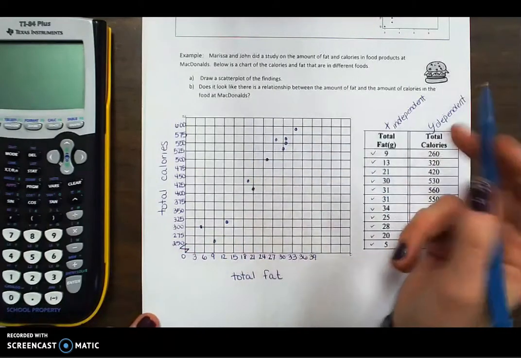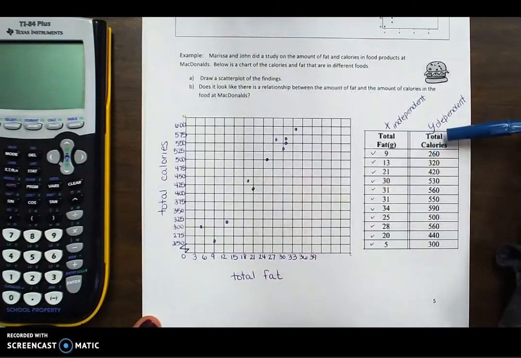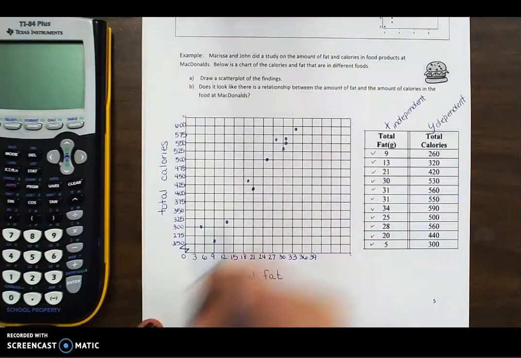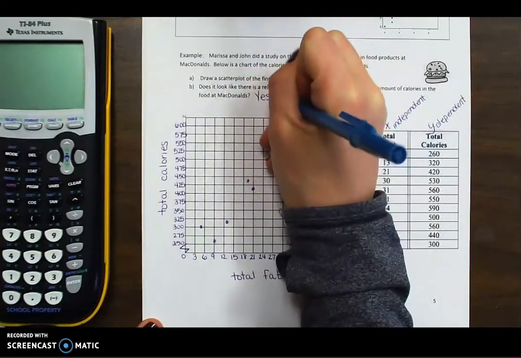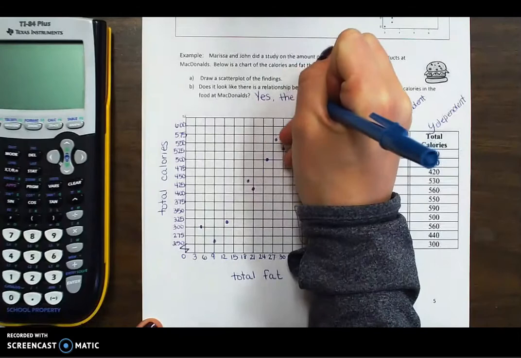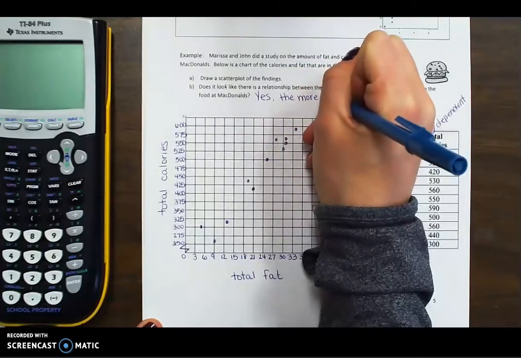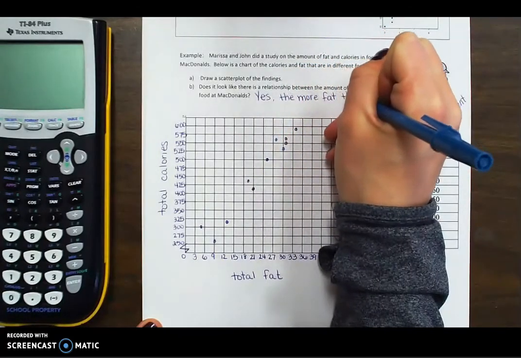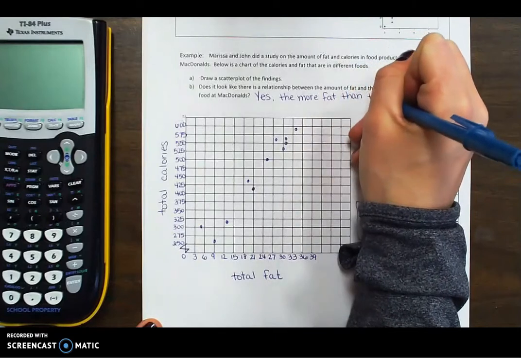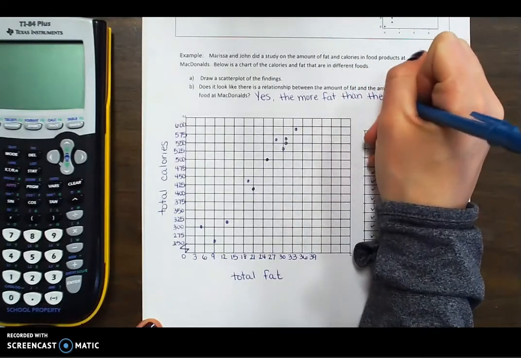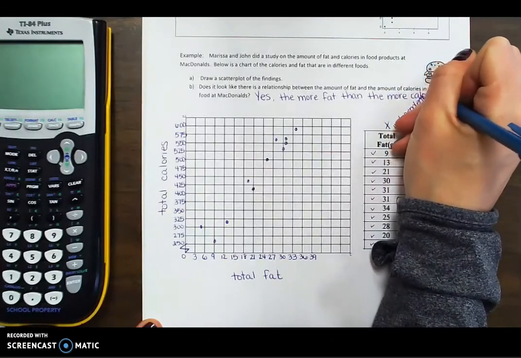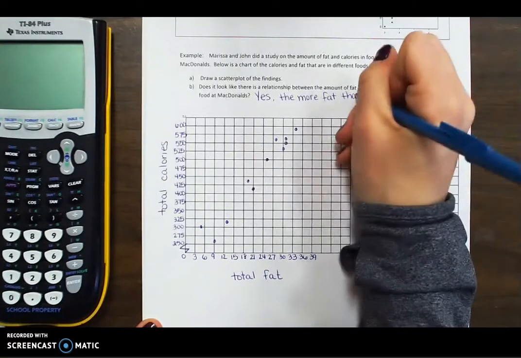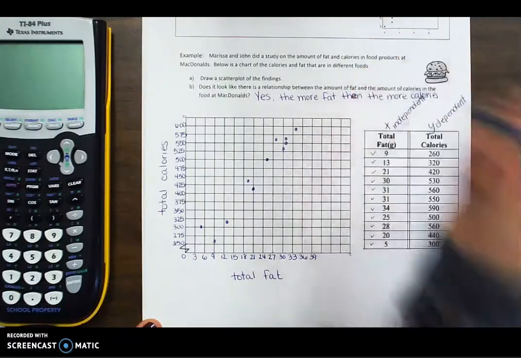So is there a relationship? I would say yes, there is. The more fat, the more calories.